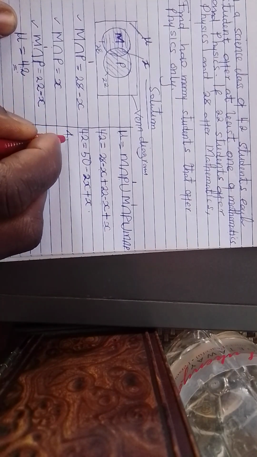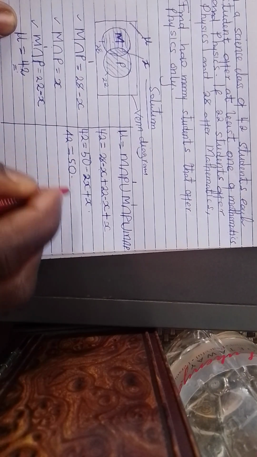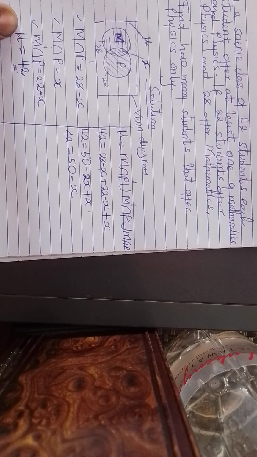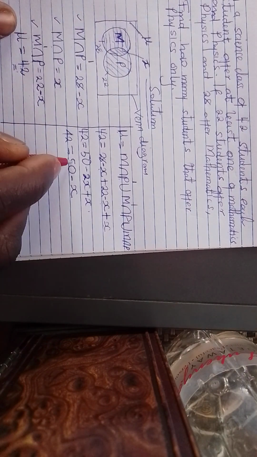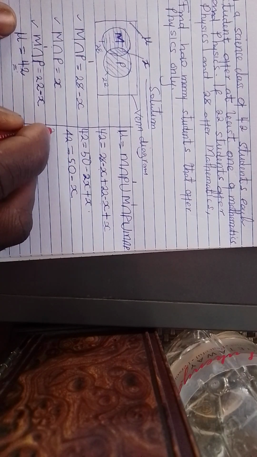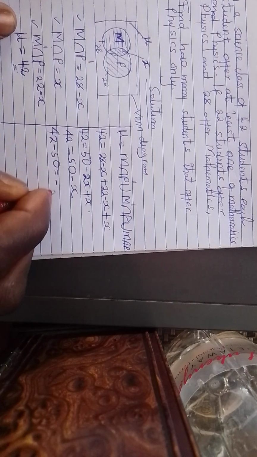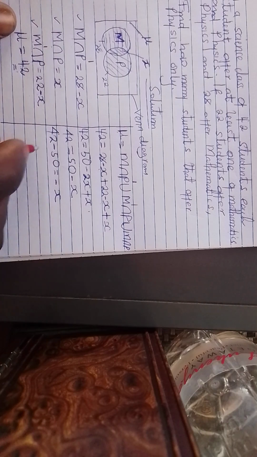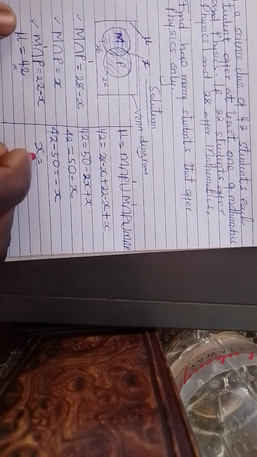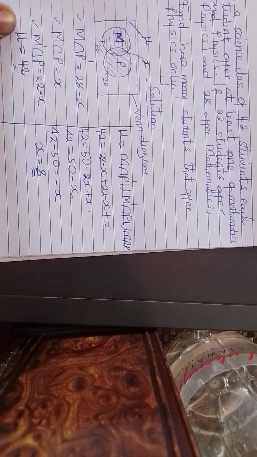Now you get 42 equals 50 minus x. 50 crosses the equal sign to become negative, so we have 42 minus 50 equals negative x. Now the value of x is going to be 8.